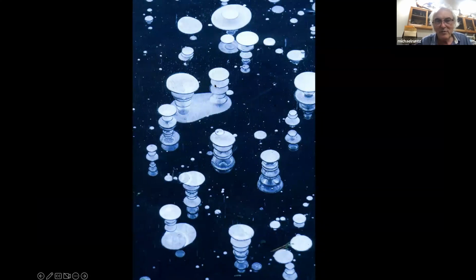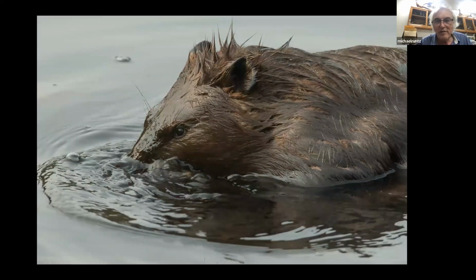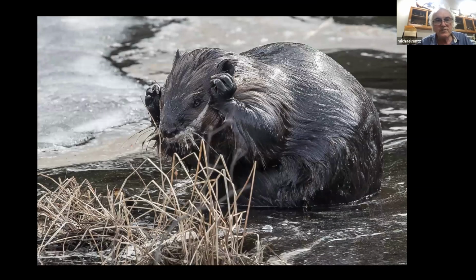And those are bubbles in black ice. And I always wondered, how do the bubbles get there? Well, not because beavers do this, but because their hair traps air inside the lodge. And when they swim under the ice, the bubbles come up and it's stuck in the ice.